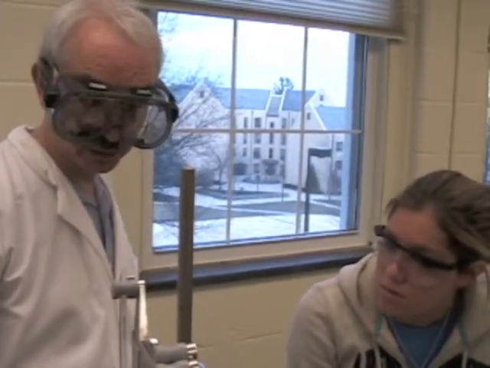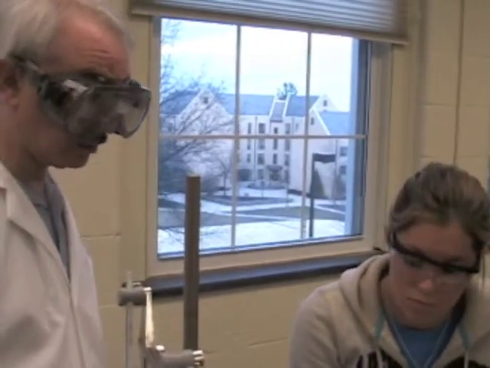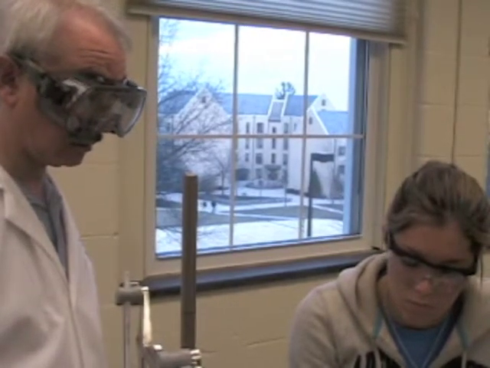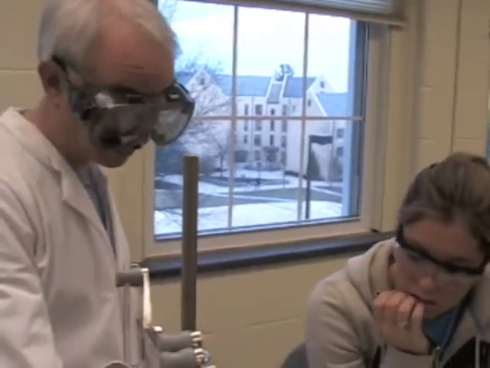Okay, so what's the objective of this part of the lab? What are we trying to calculate? Change in enthalpy. Right. And what are we graphing in order to do that? Graphing the different water pressure. The different water pressures, yes, the log of the pressure of water.